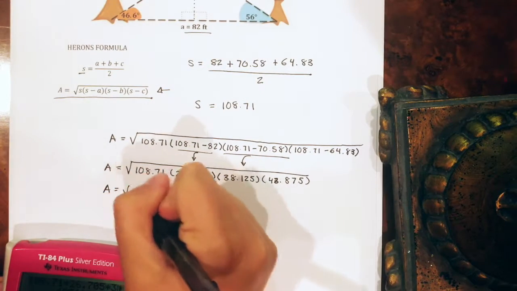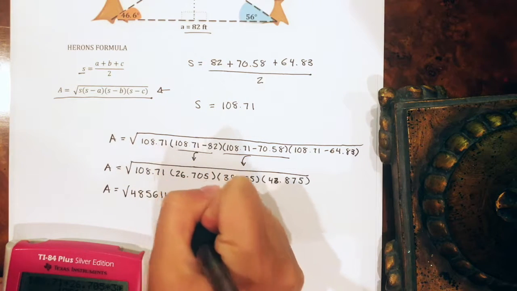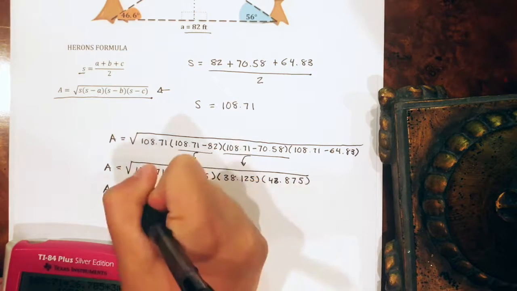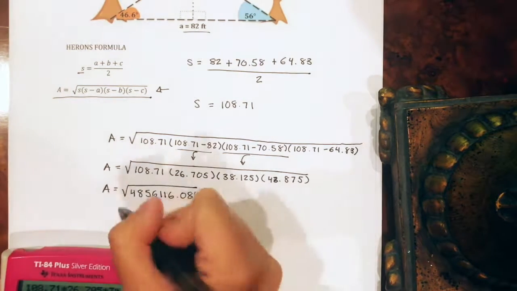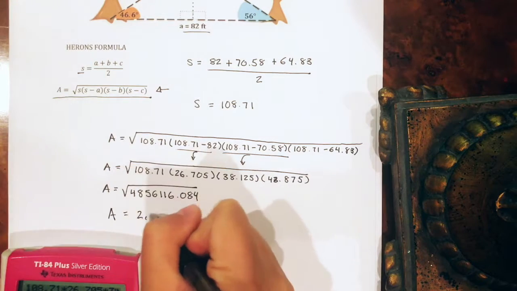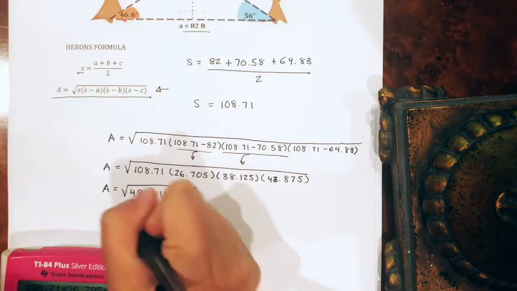So then we have the square root of 4856116.084. We plug that into the calculator, and we get 2,203.66, and that is how you find the area.